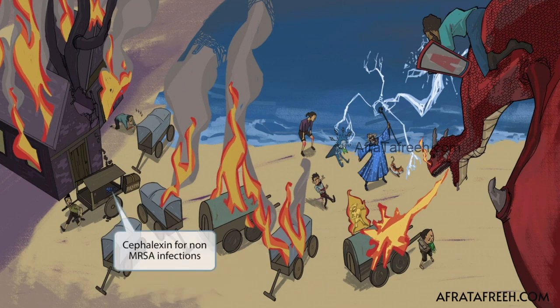Next, notice that we've included some sapphires on the cart. Just like in other videos, sapphires are used to represent cephalexin. This is to help you remember that an effective treatment for non-MRSA infections is cephalexin.